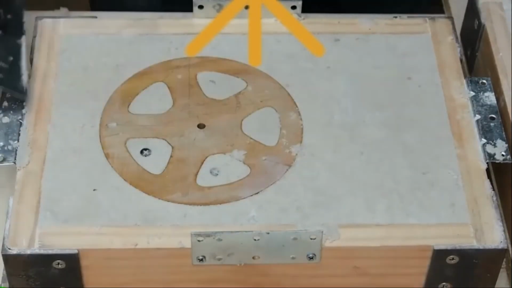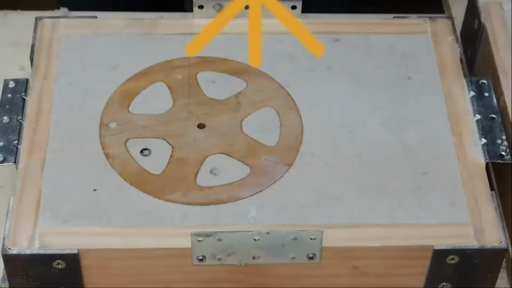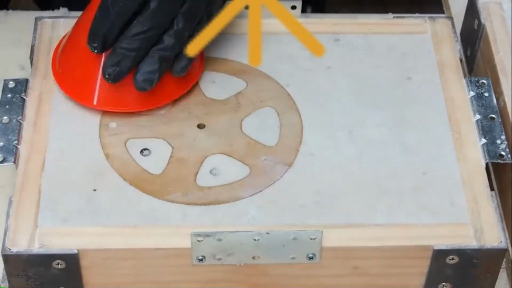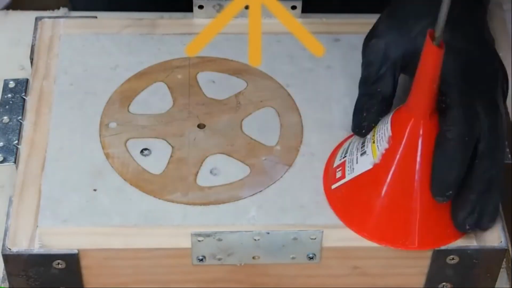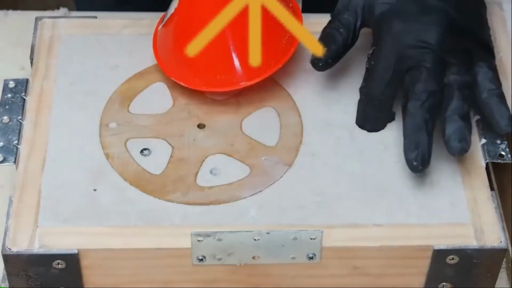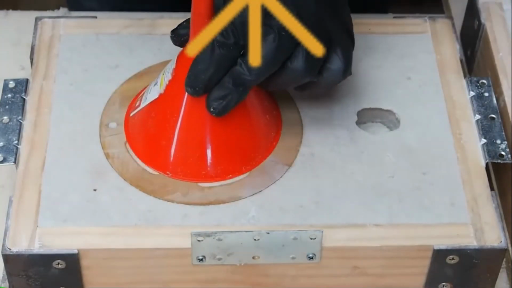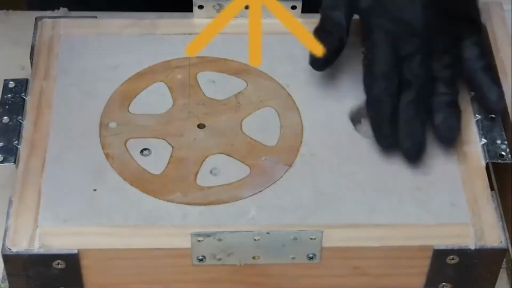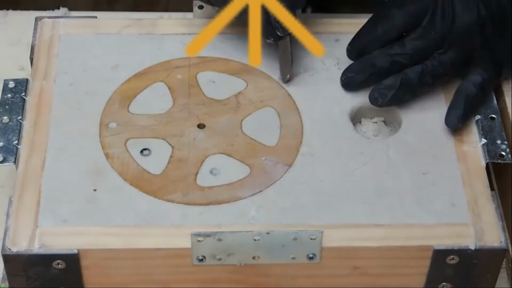The best thing about sodium silicate sand is how forgiving it is. Small areas can be patched before the sand cures. Here I'll cut the gates and runners.